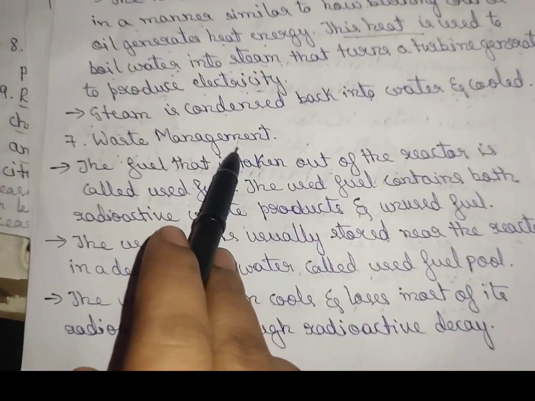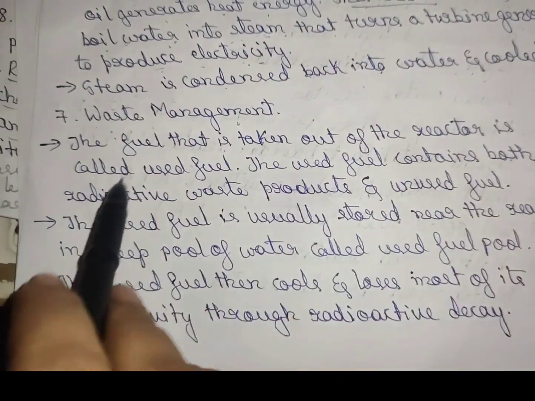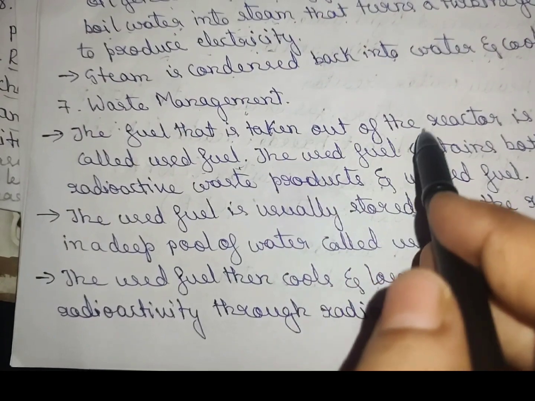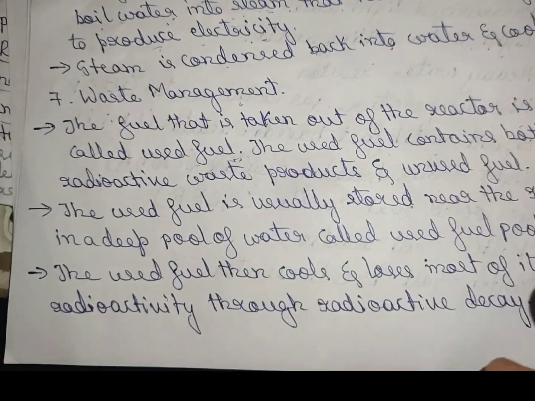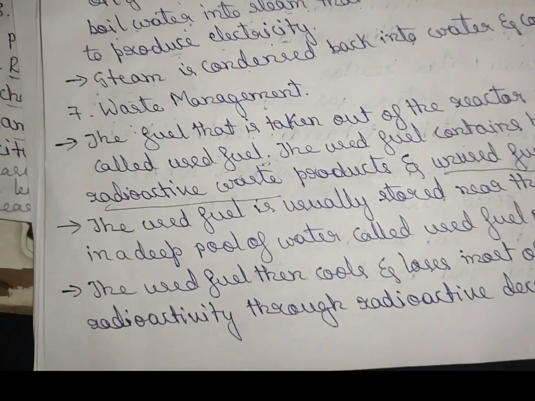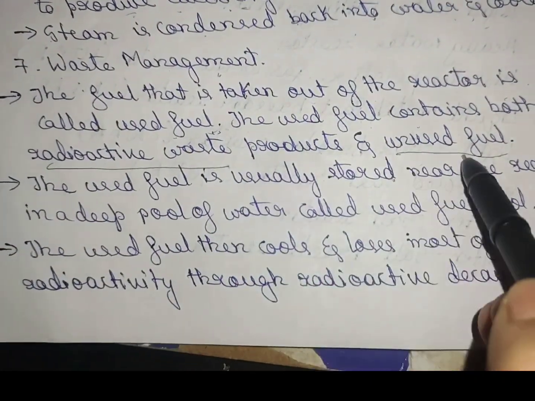Next is waste management. The fuel that is taken out of the reactor is called used fuel. The used fuel contains both radioactive waste products and unused fuel.